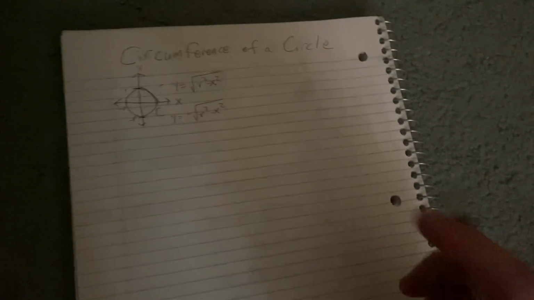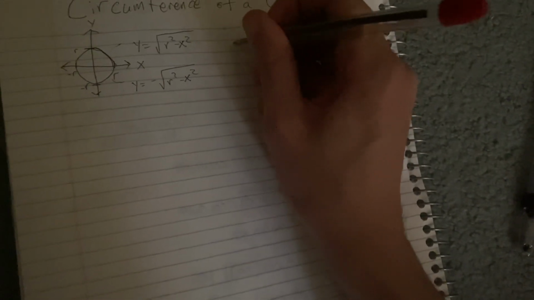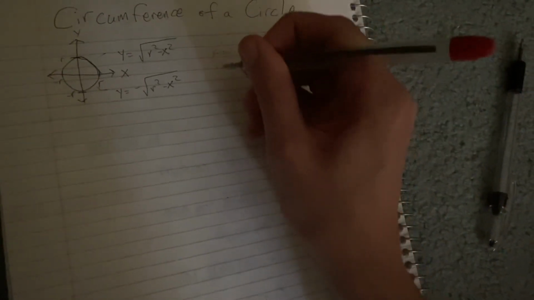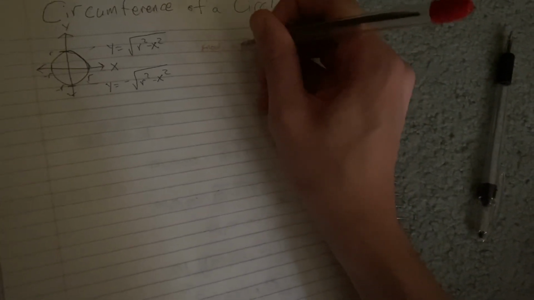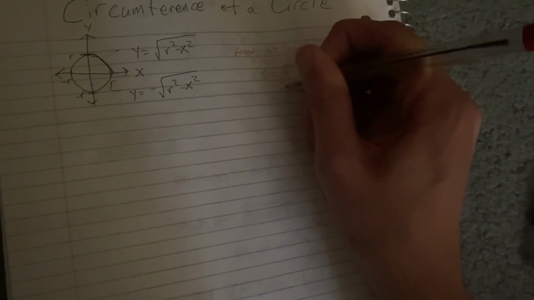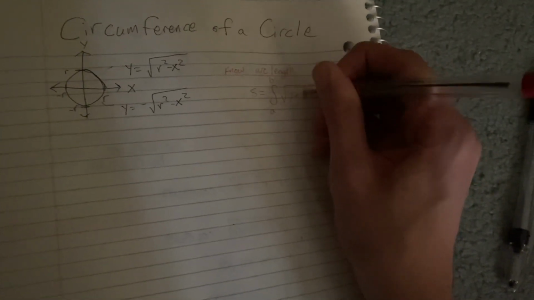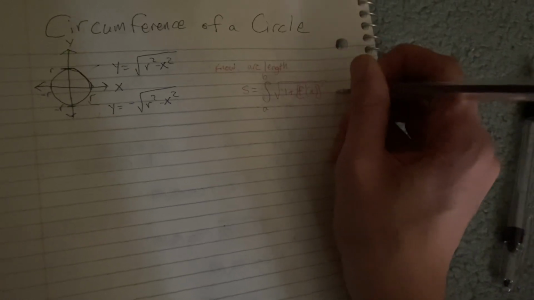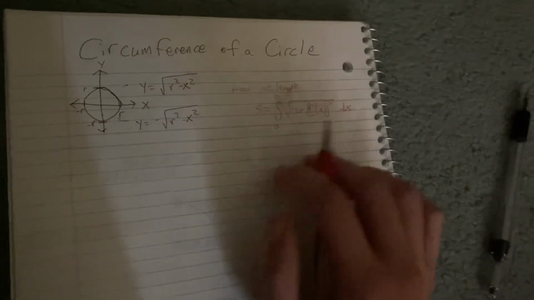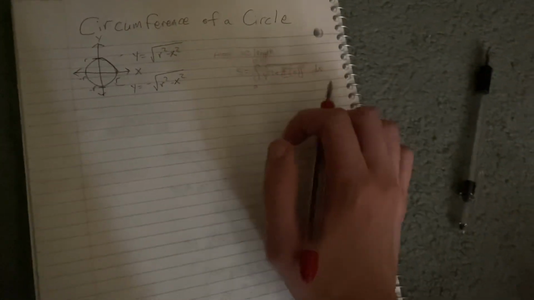So, what is the arc length? So, we know the arc length, we're going to call it S, is the definite integral from a to b, square root of 1 plus the derivative squared dx. I might show the formula for this another time.